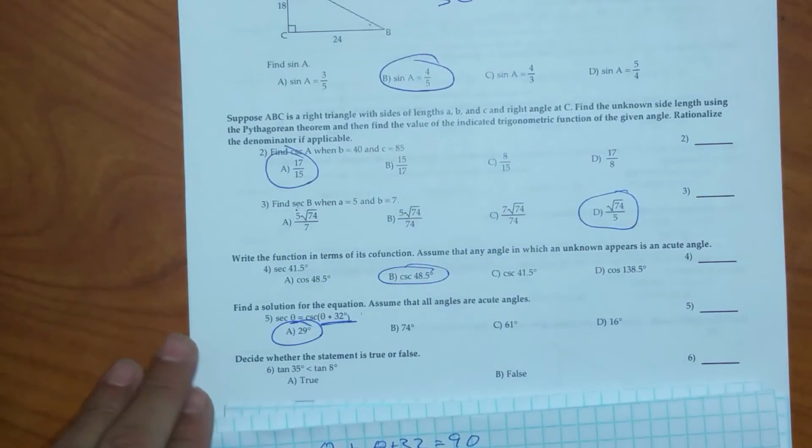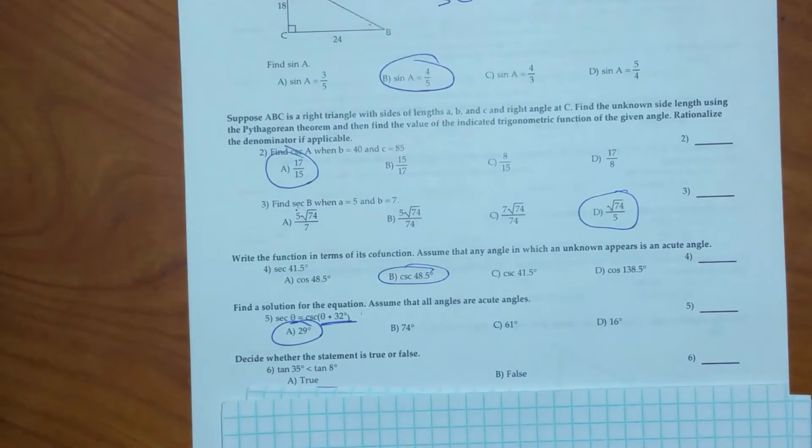Now, number 6. On number 6, can I do that one in my calculator? Yes. Why can I do that one in my calculator? There's a certain type we cannot do in the calculator.